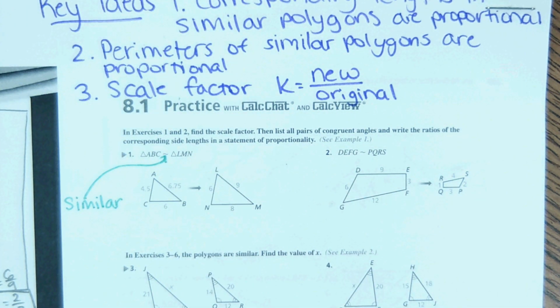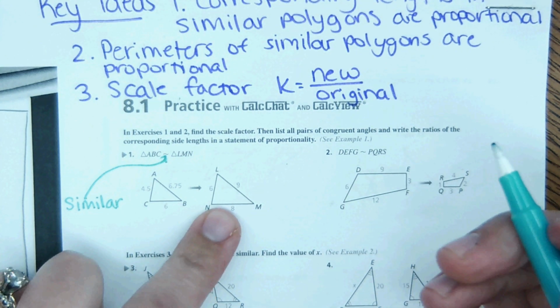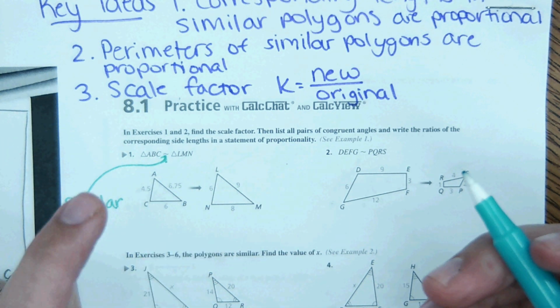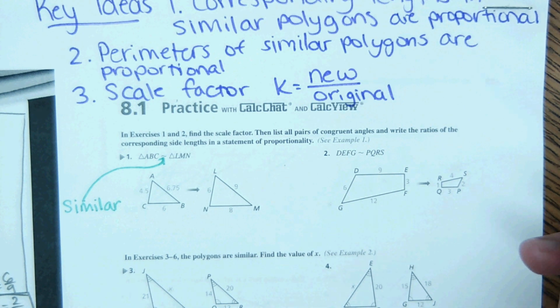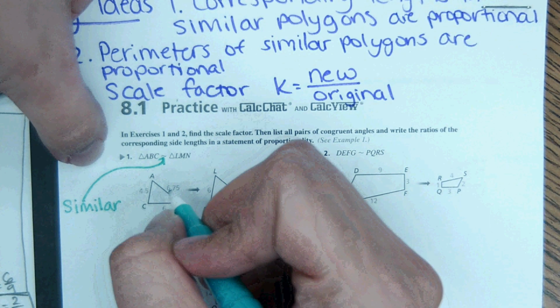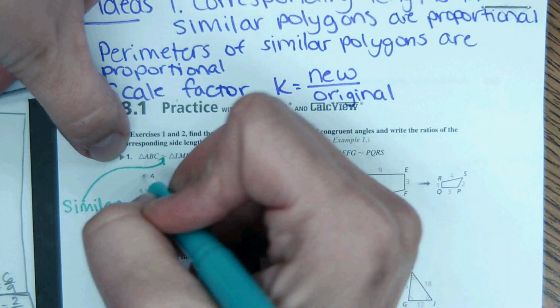Triangle ABC is similar to triangle LMN. That squiggly line right there means similar. What does it mean to be similar? Well, if you look at these two shapes, they aren't congruent, they aren't the same size, but they're proportional. They're similar to each other. In similar shapes, the angles are all the same measure. The side lengths are just different measures.